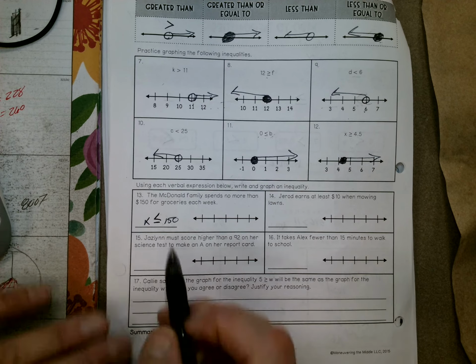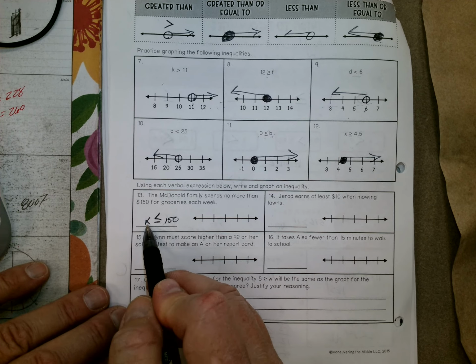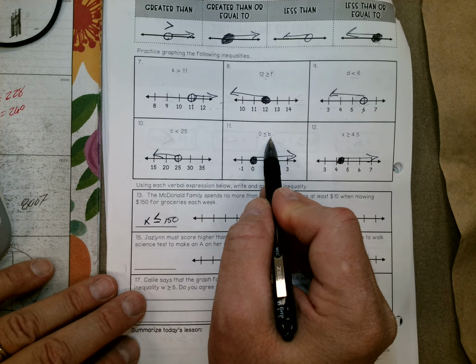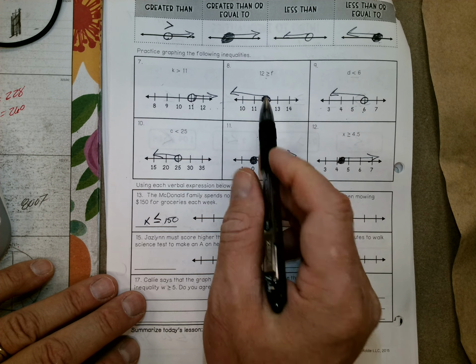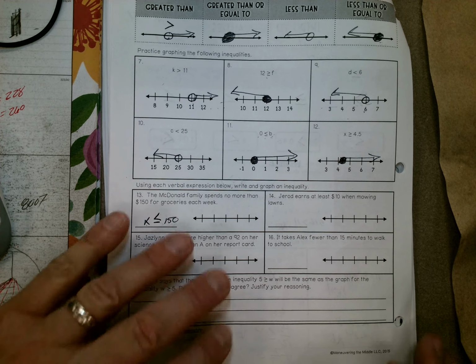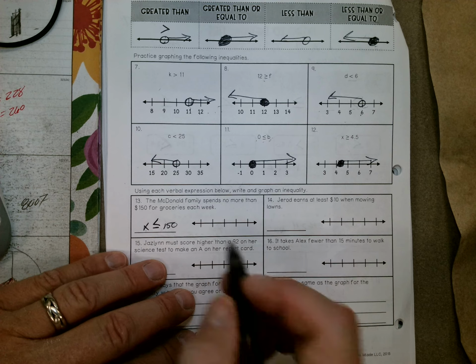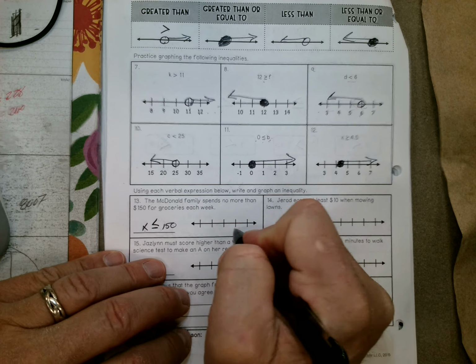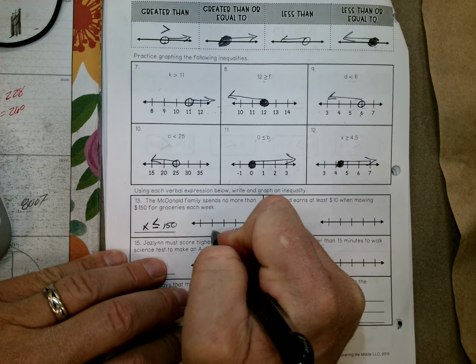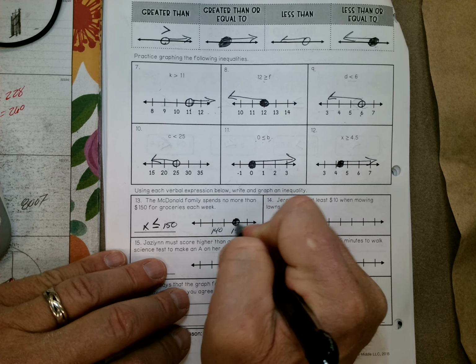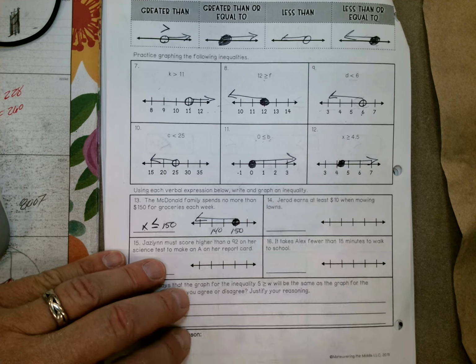Anytime you're writing inequalities, I would always put the variable first for a couple reasons, okay? And I'll talk about those later. But when the variable is second, like in number 11 or like in number 8, it becomes confusing. Number 14. I forgot the graph, didn't I? So I'm going to put 150 here, 140 here, and I'm going to circle that, fill in the circle, and go to the left.